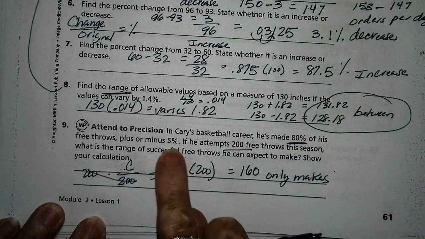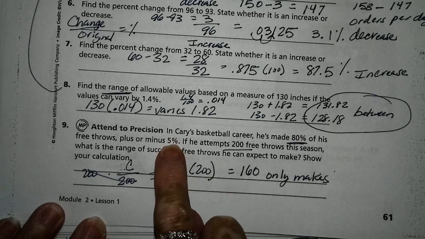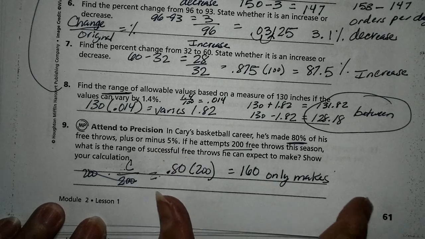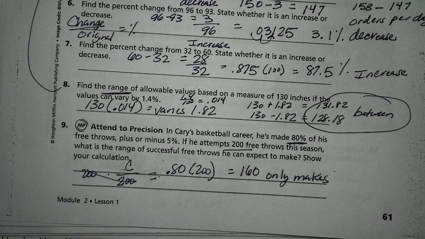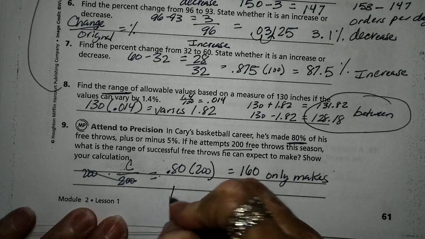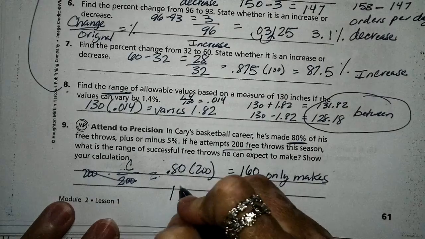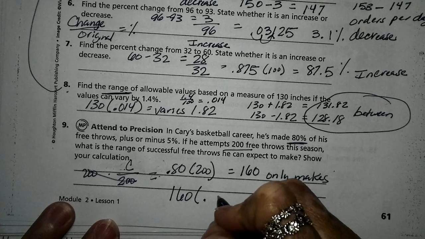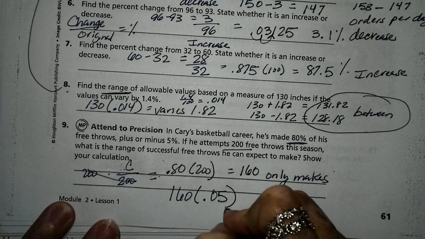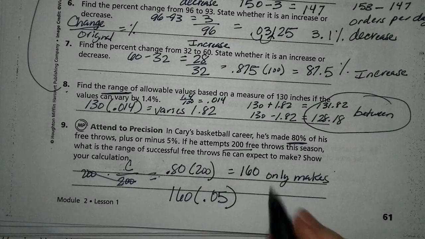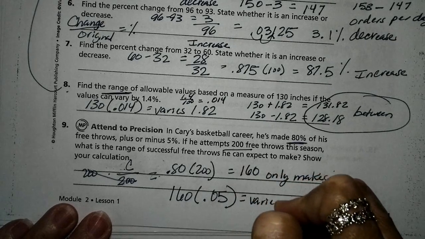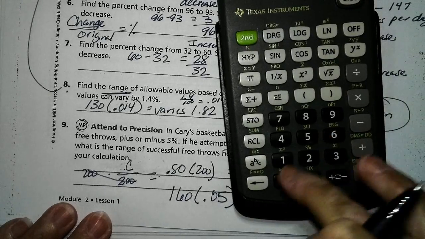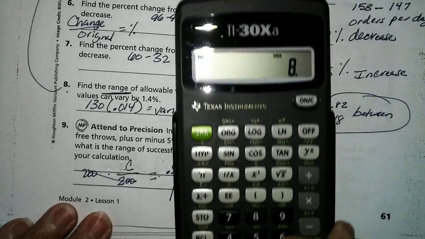So now it's telling me that of these 160, my variance is 5%. So how do I find what he makes between? So this one's like 80 and 5. What did we do? Multiply by what? 5%. Yep, which is 0.05, right? Equals 8. Yes, it should be 8.